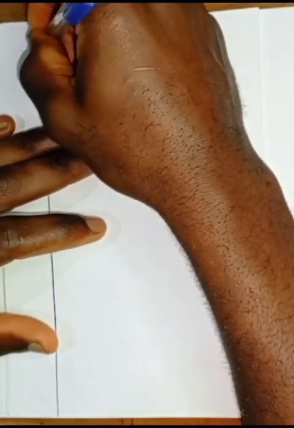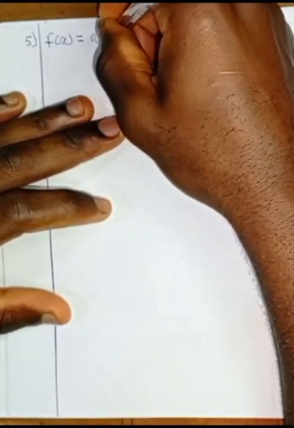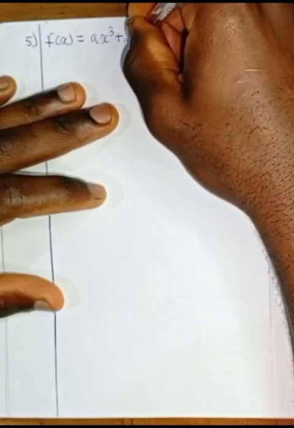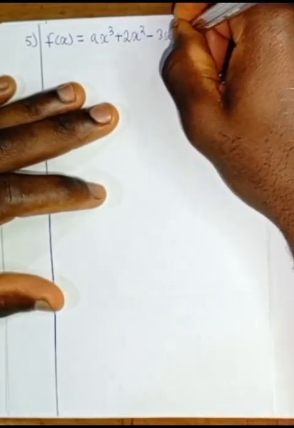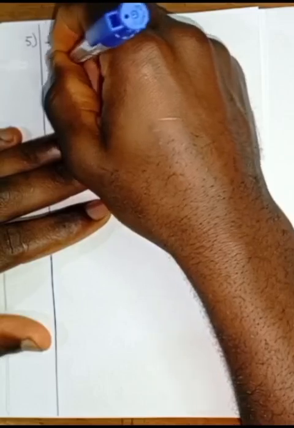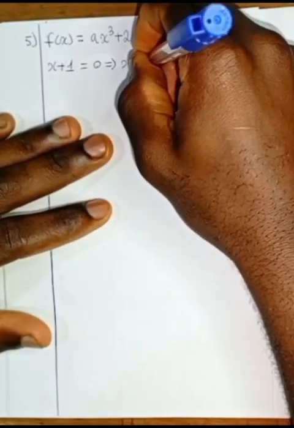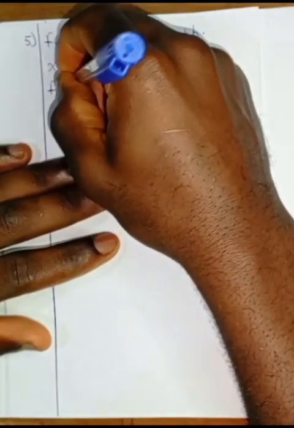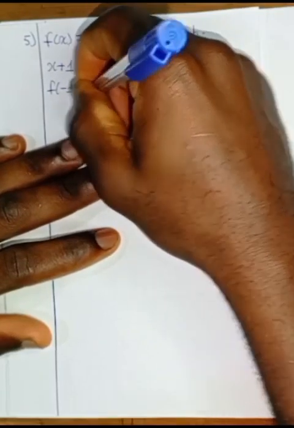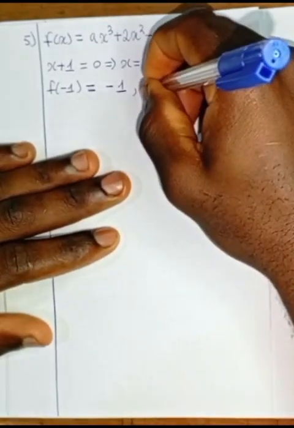In 5, we have our polynomial f of x is equal to ax cubed plus 2x squared minus 3x plus b. We have been told that it leaves a remainder of -1 when divided by x plus 1. We equate x plus 1 to 0, then x will be equal to -1. It therefore means f of -1 is equal to -1, the remainder. We are making use of the remainder theorem.